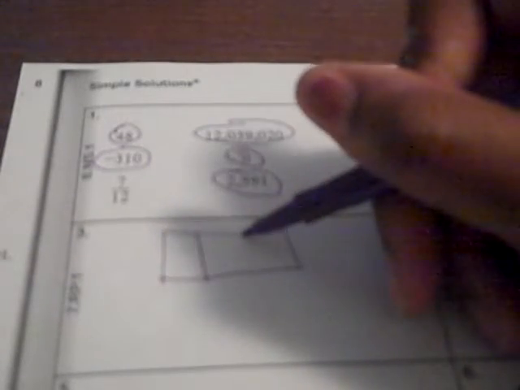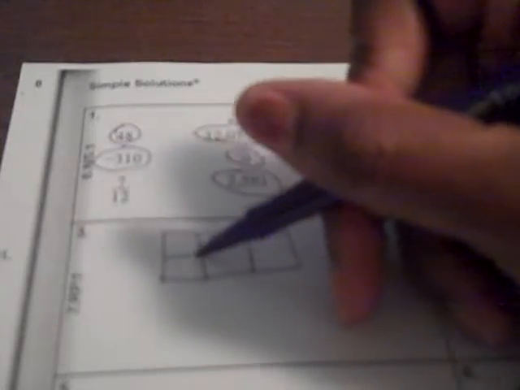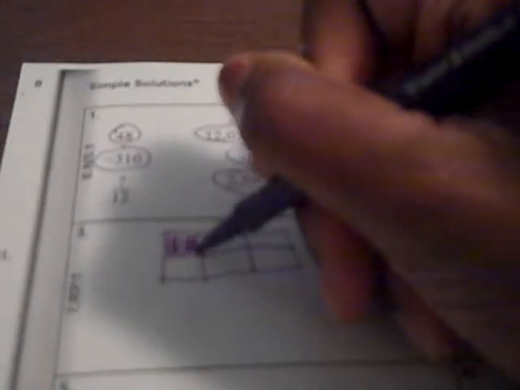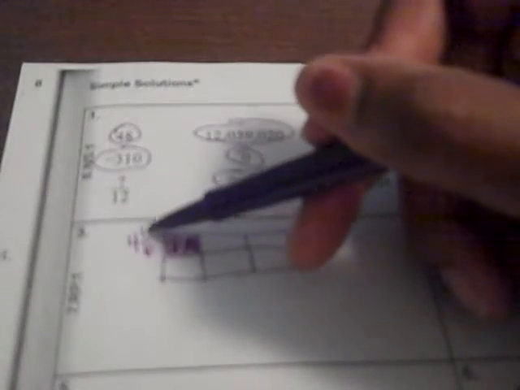So I'm going to break the project up into 6 equal portions. So that means for just one portion of her project, she used 4 1/6. That means that she would use 4 1/6 for each of the 6 parts.